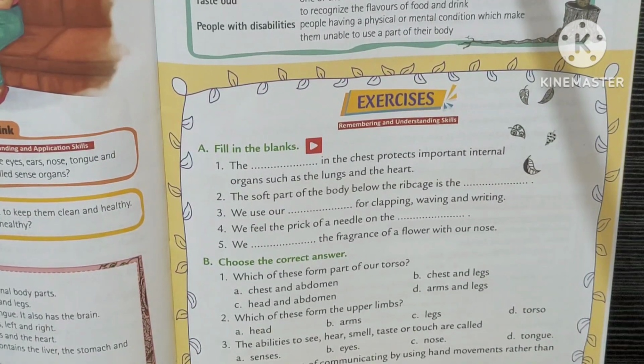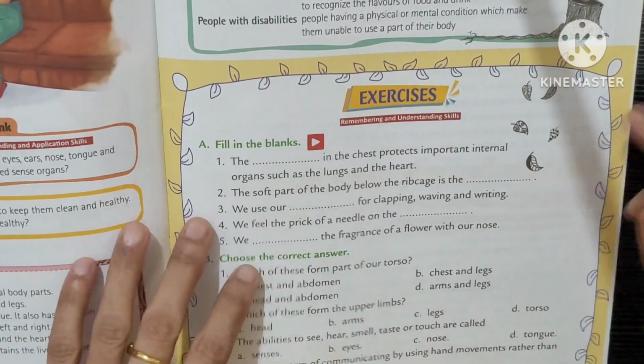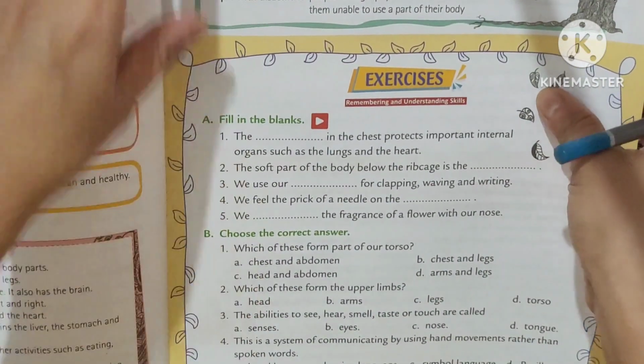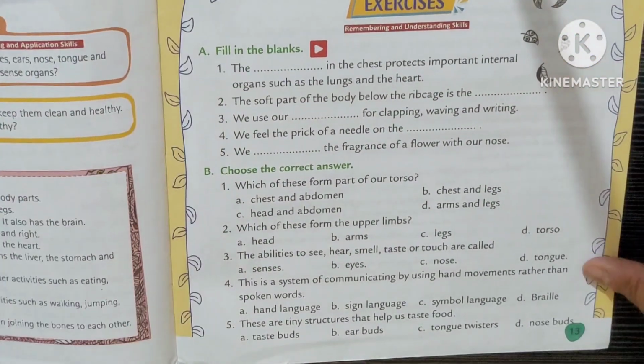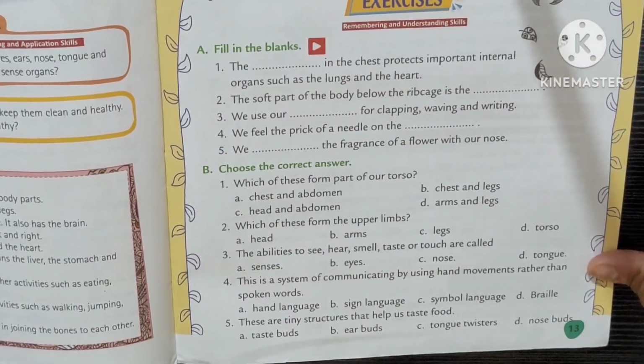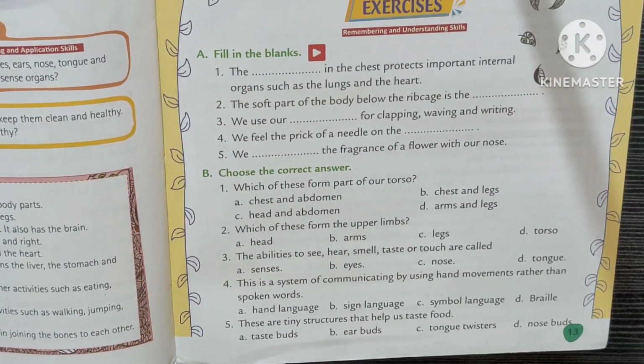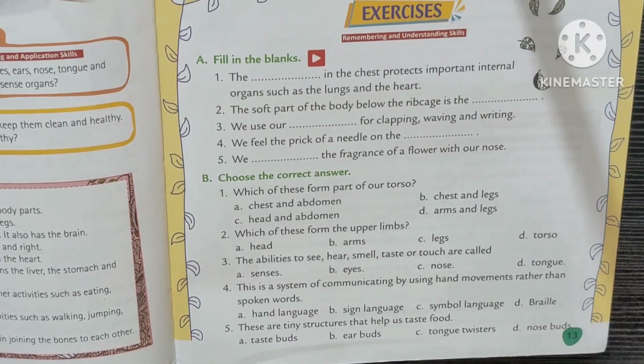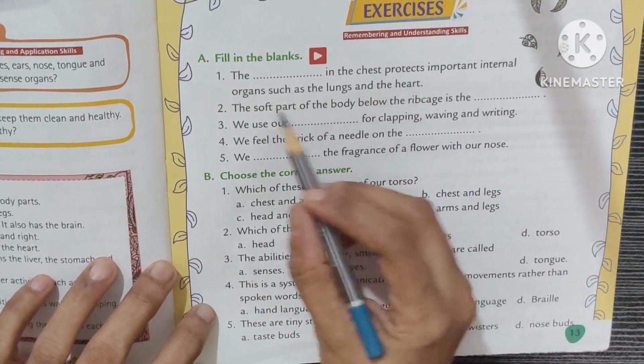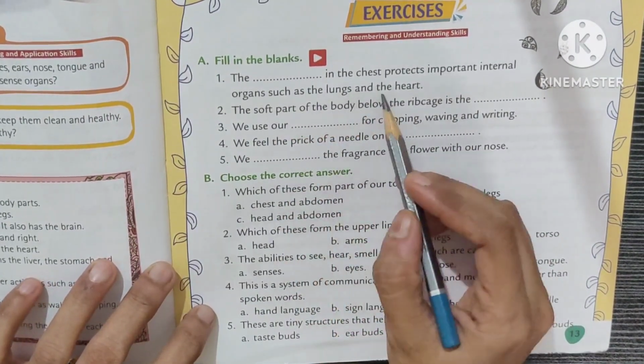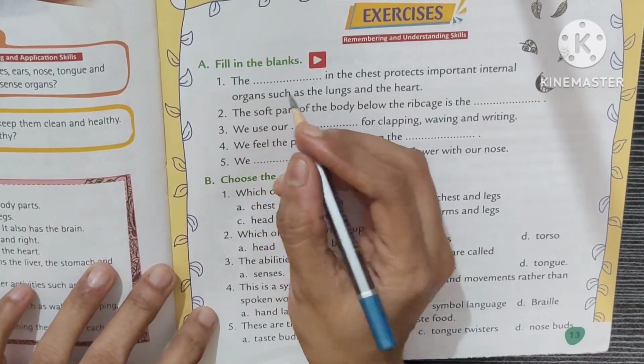Today we will see the exercise part of the lesson My Body. Fill in the blanks. The dash in the chest protects important internal organs such as the lungs and the heart. Rib cage.